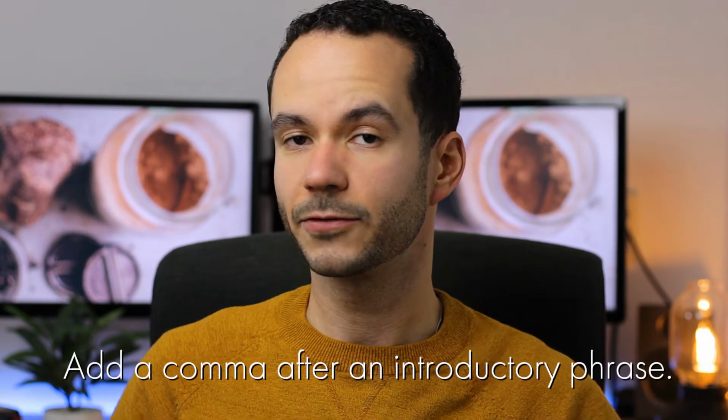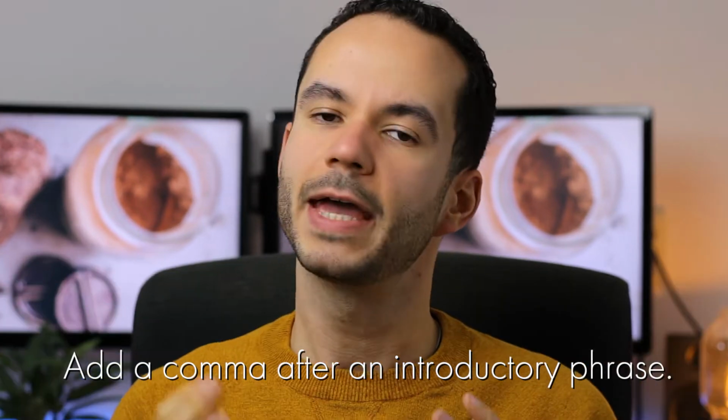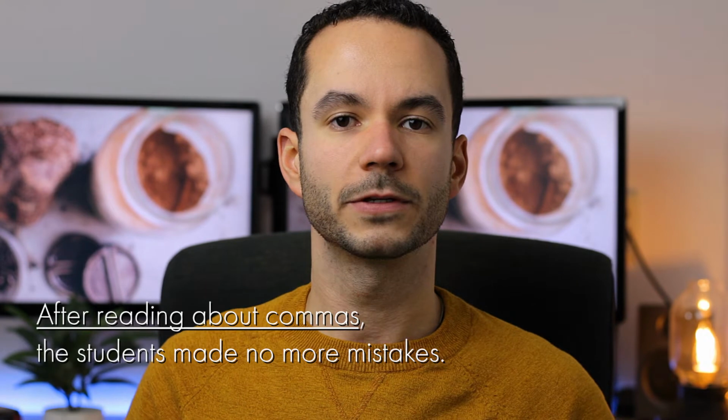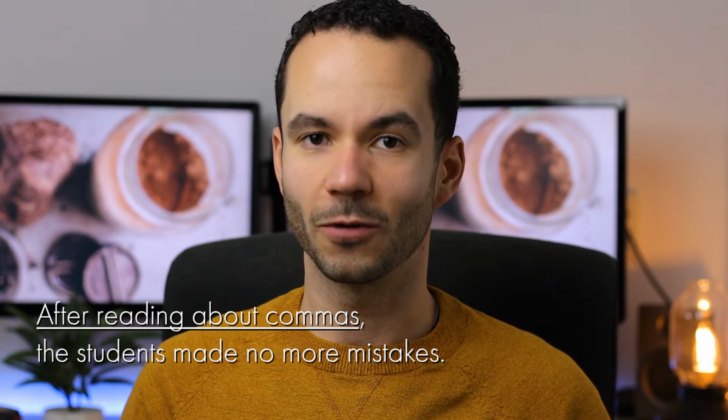So the first rule we need to cover is adding a comma after an introductory phrase. In English, when you end an introductory phrase and you move on to the rest of the sentence, you need to add a comma after the introductory phrase. Take the following example. After reading about commas, comma, the students made no more mistakes.